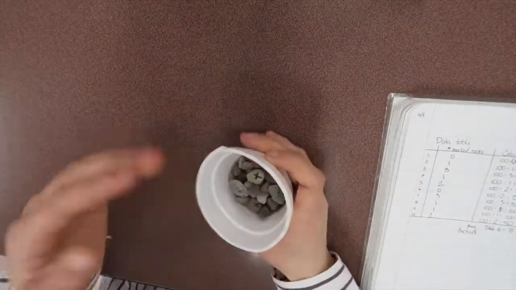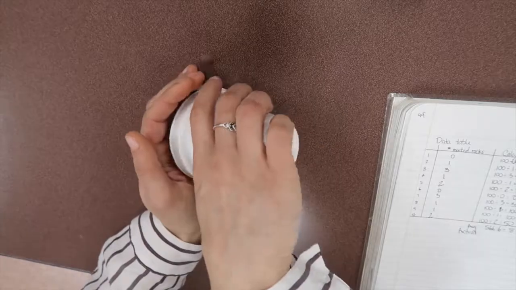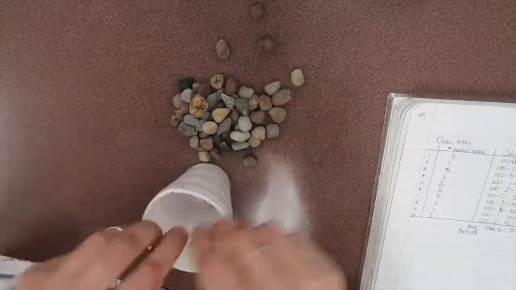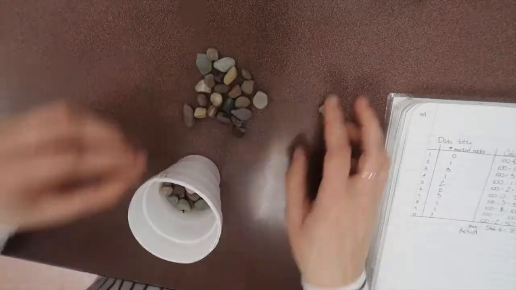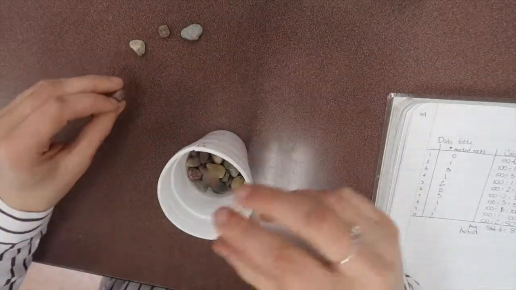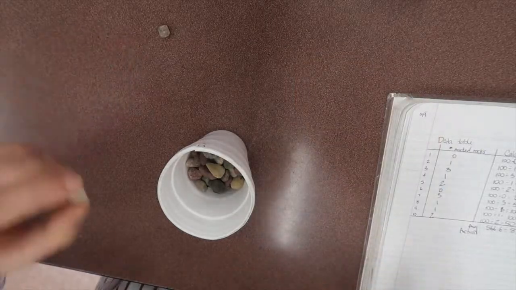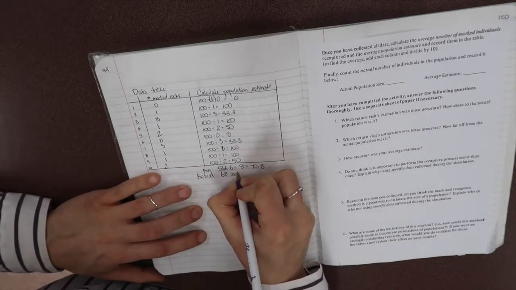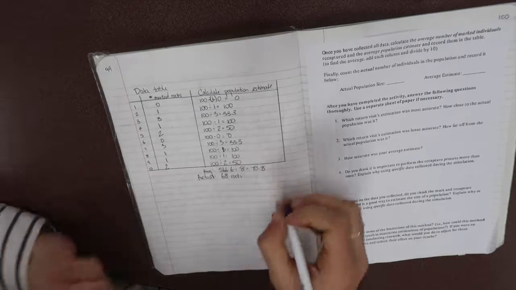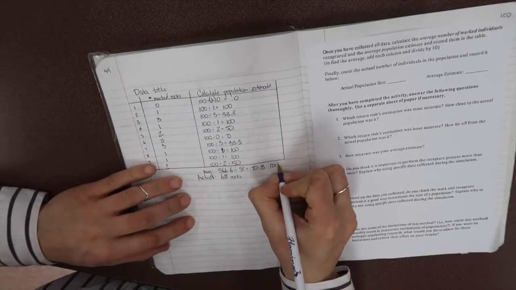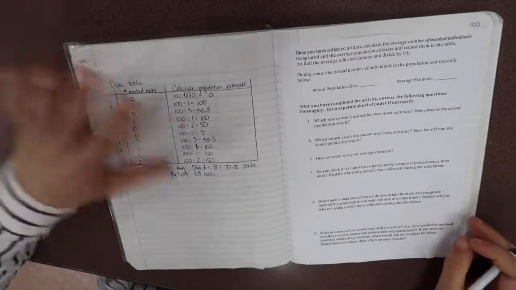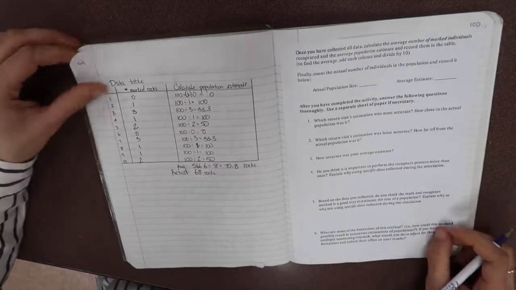And I'm just counting how many actual rocks there are, so 1, 2, 3, 4, 5, 6, 7, 8, 63, 64, 65, 66, 67, 68. So actually, we had 68 rocks. That is very close. We were 2 off by this method. So that is the mark and recapture method. Here is the data for you to answer all the follow-up questions.